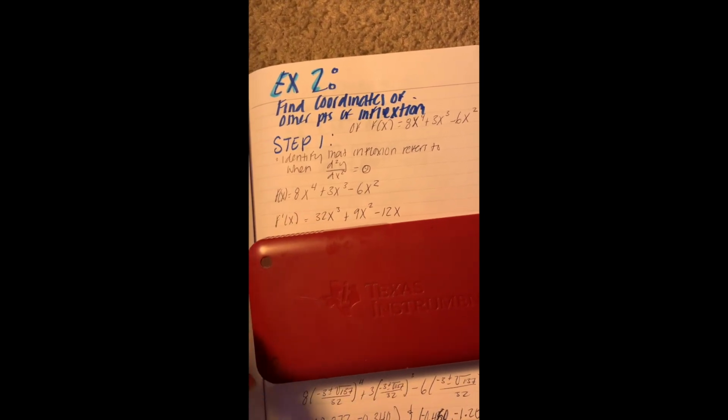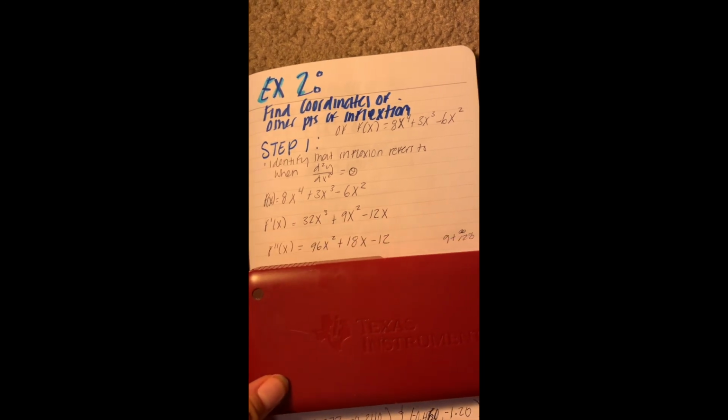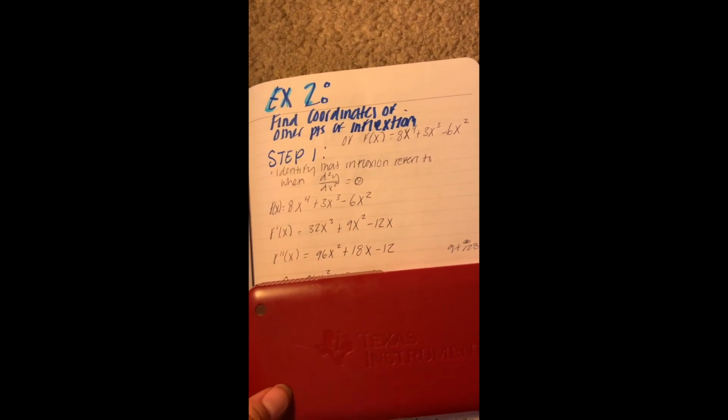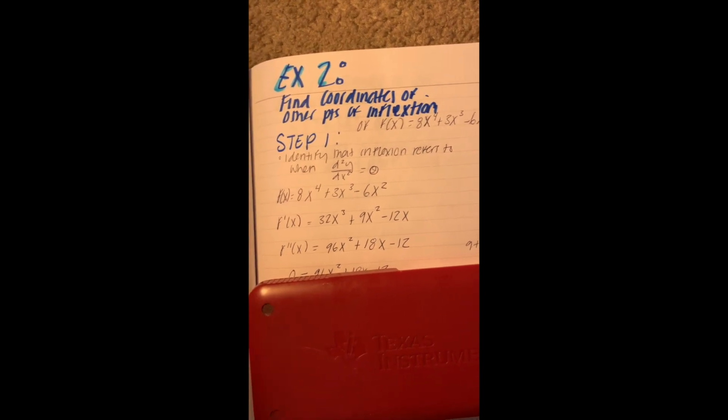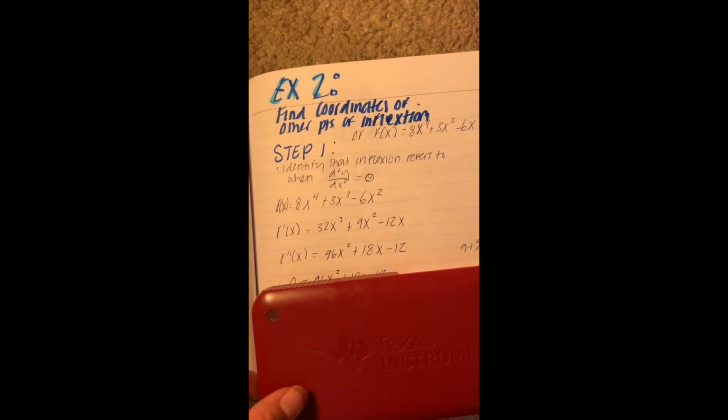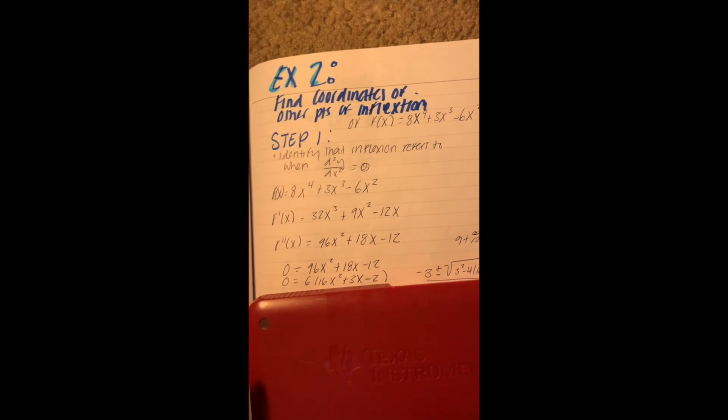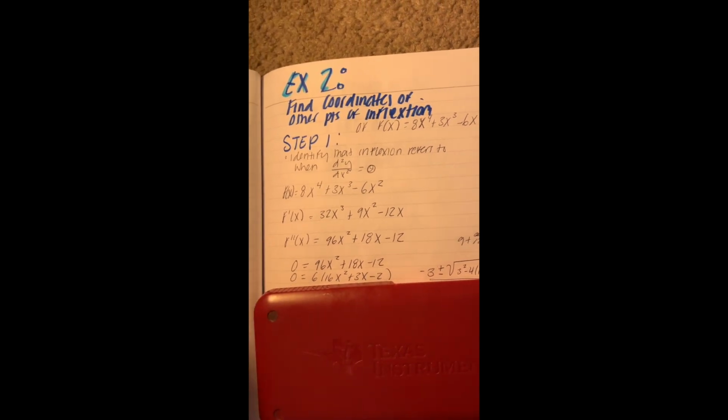To start off, we have to find the second derivative. First you would find the first derivative by using the power rule, as we do here, and then you find the second derivative by utilizing the power rule again, and you can refer to your yellow booklet to figure that out. Once you do that, you just set the second derivative equal to 0, as we did down here.